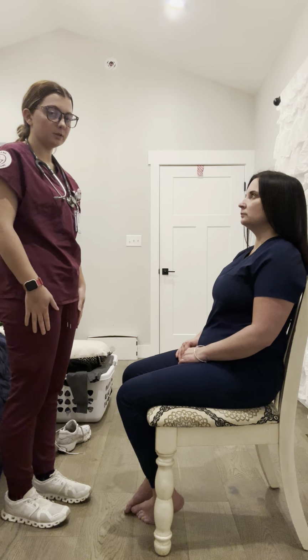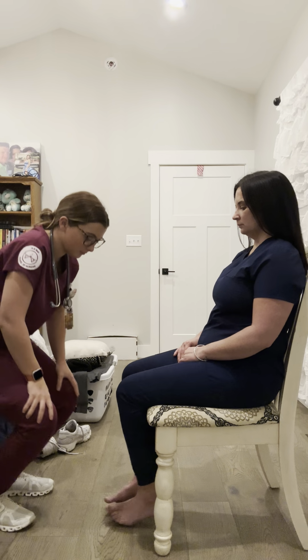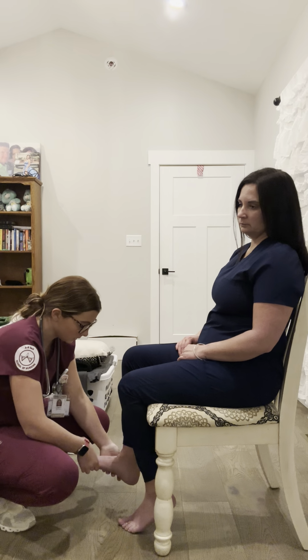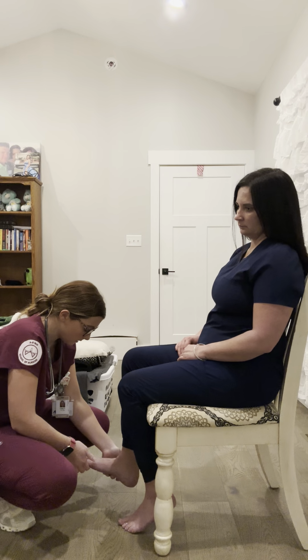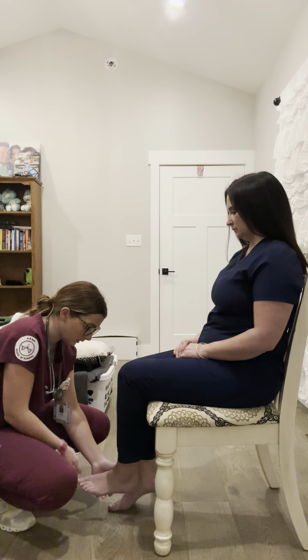Now moving on to her lower extremities, we're going to begin with checking her toes for capillary refill. I would also be assessing skin color, temperature, moisture, anything like that through the legs. Okay, capillary refill on all 5 on each foot within that 3-second line.